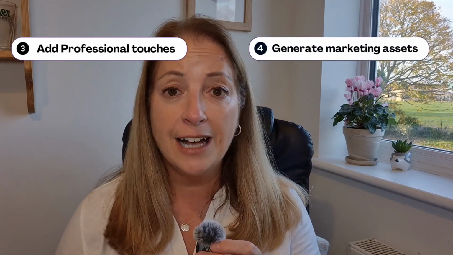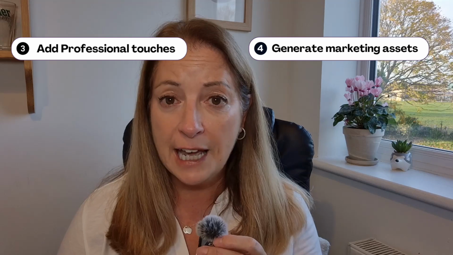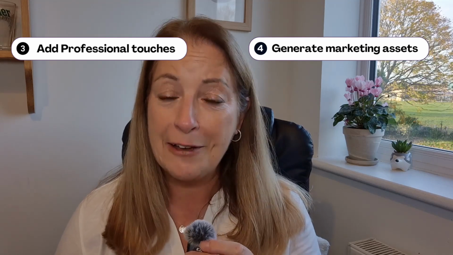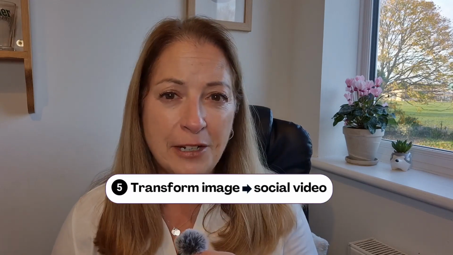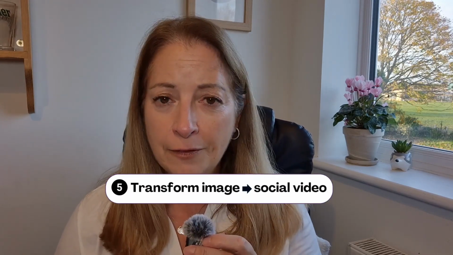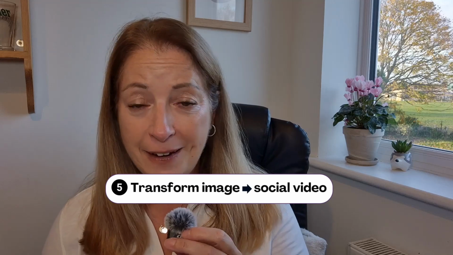You'll learn how to enhance AI images to make them look even more polished and professional using some of Adobe Express's lesser-known AI tools. And once you've created one image, you'll learn how to generate an entire set of visuals for a marketing campaign with just one click of a button. And finally, I'm going to show you how to transform that image into a short social video without having to leave Adobe Express. We've got a lot to cover, so let's make a start.